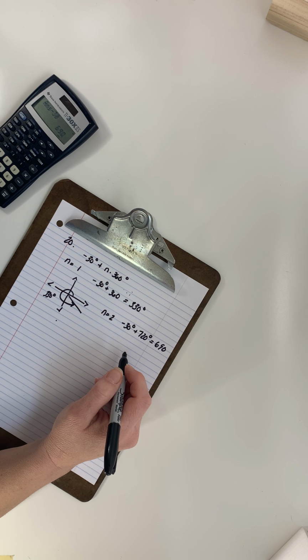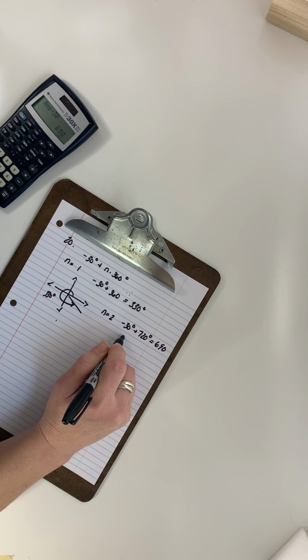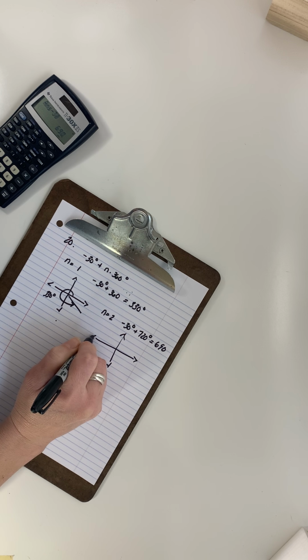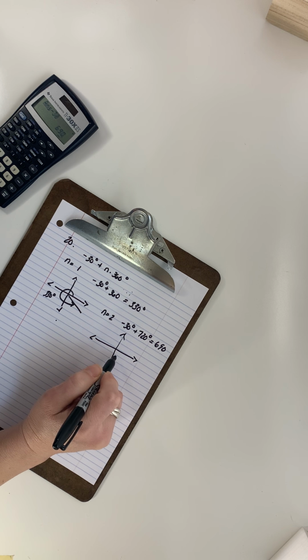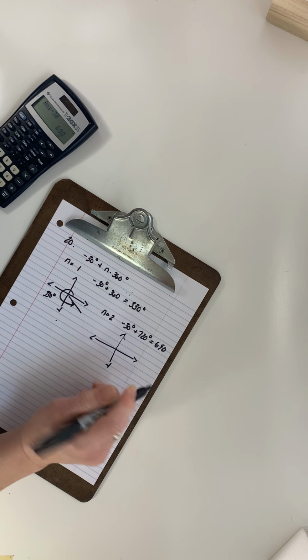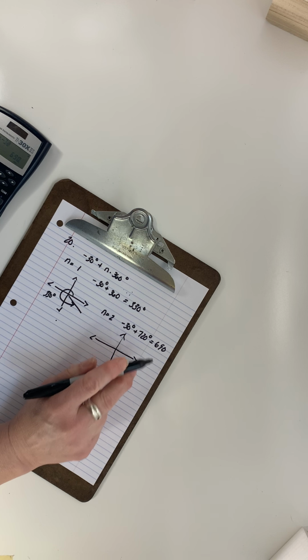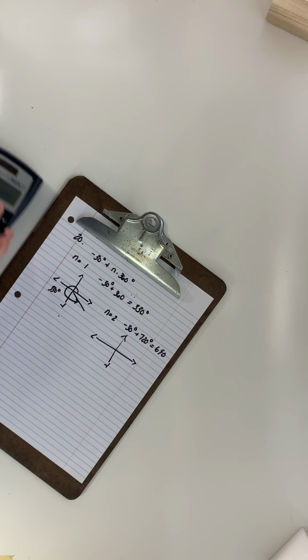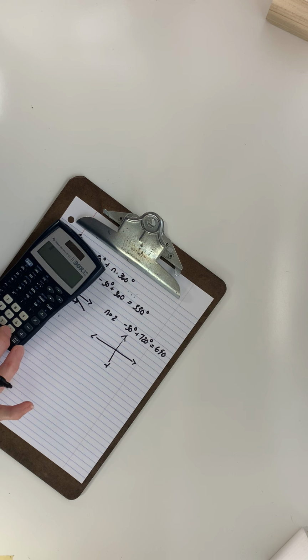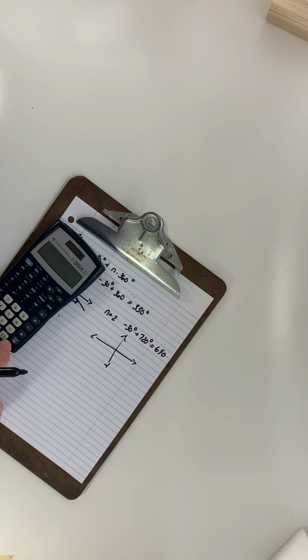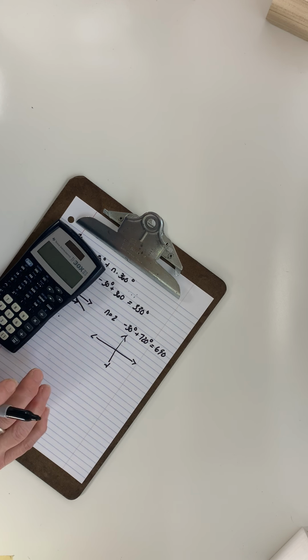So n is equal to 2. Let's draw that here. Now remember, it's coterminal, so it's going to end up in the same spot. The question is how do we get there? This was our 330 degree angle. We've now got to get to 690. I want to show you that it actually works. So if we start out with our 690 degree angle, then we go around one time.